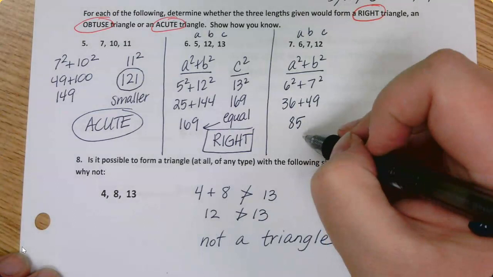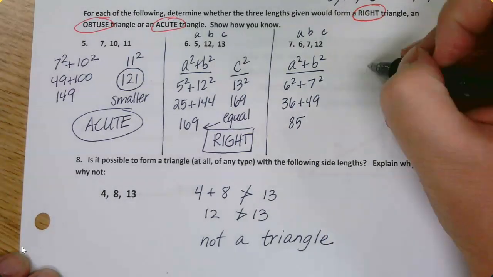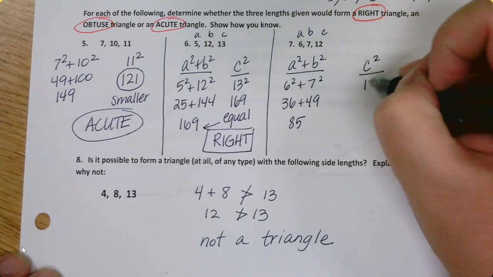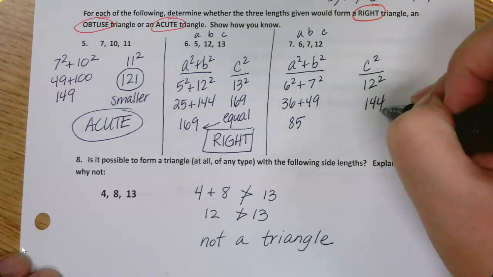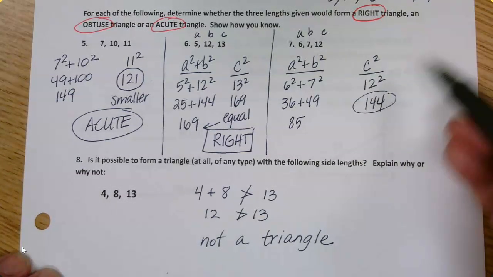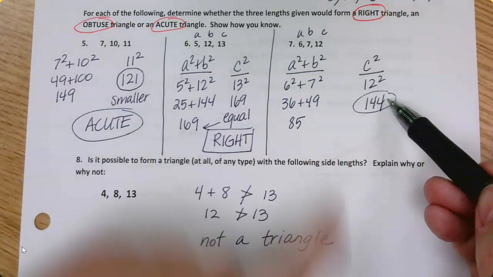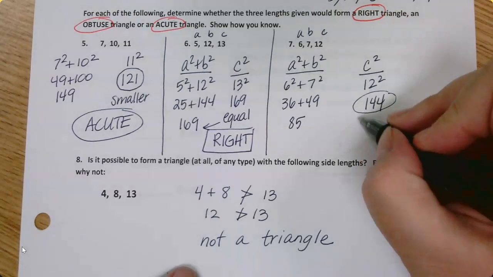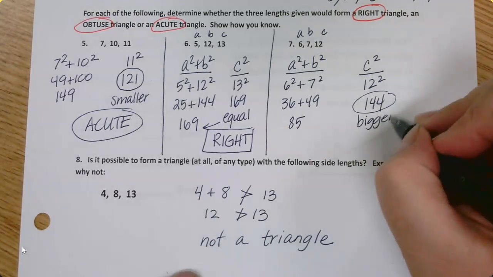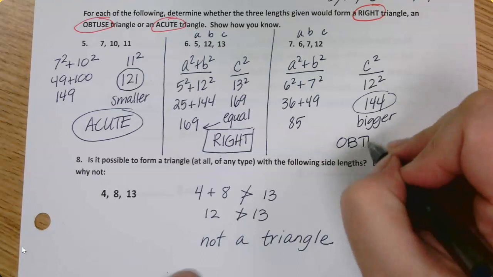Then we have c squared is 12 squared, which is 144. So again, I'm looking at this number and saying, is this number bigger, smaller, or the same as the one I got earlier? It's bigger. That makes it an obtuse triangle.